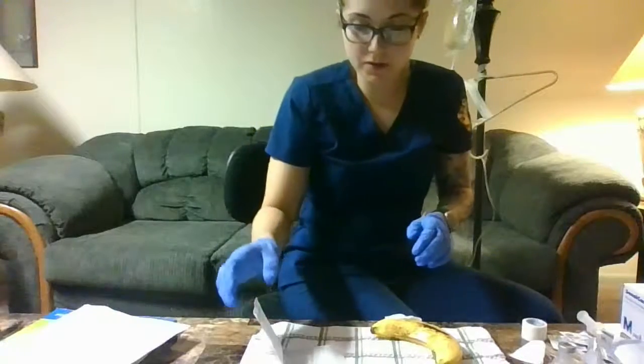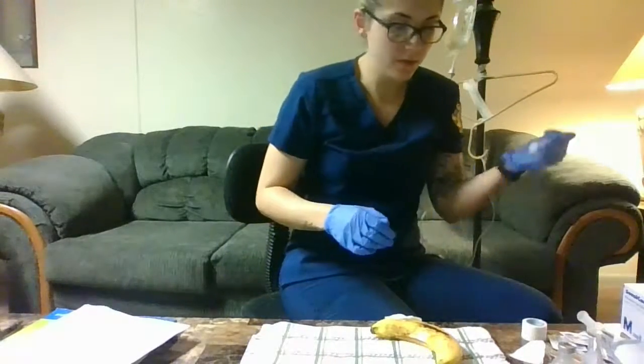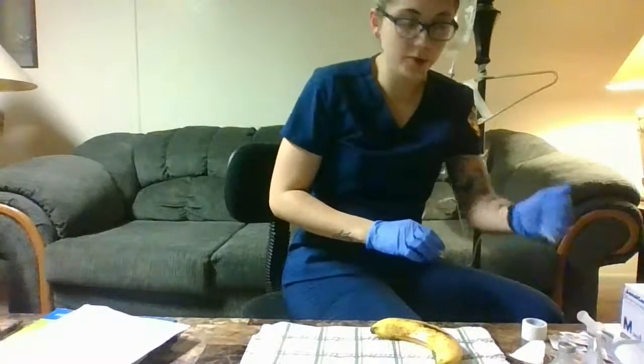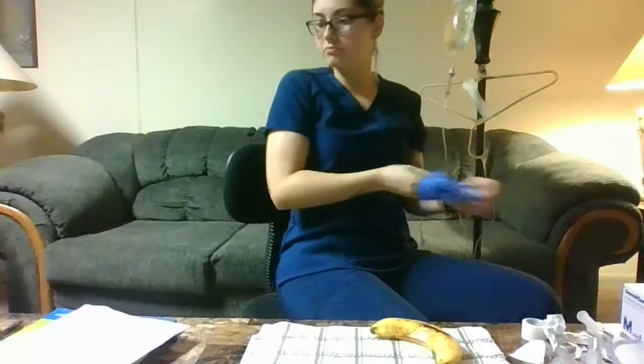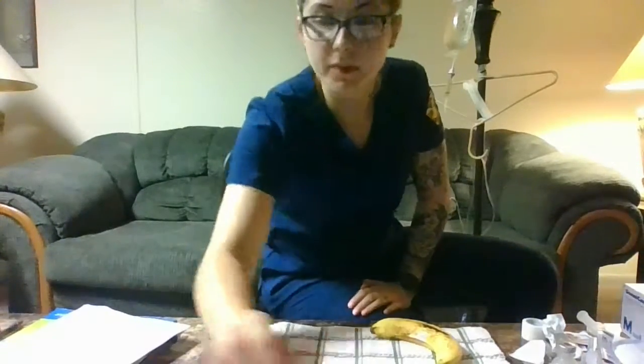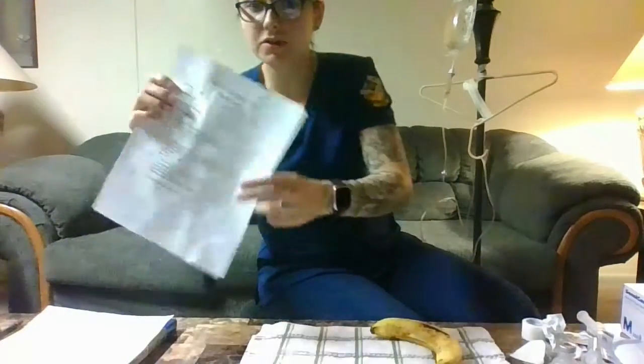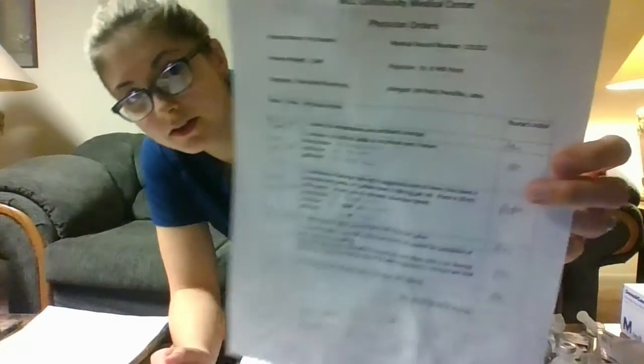We're going to discard of everything appropriately. And we're going to document that we took out the IV, the site looked good, no pain, redness, swelling, patient tolerated it well. And then make sure that we have everything charted.